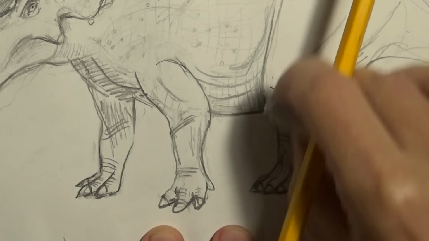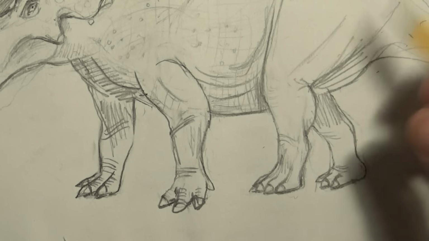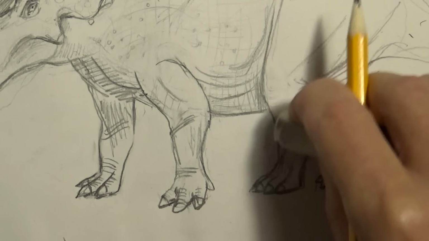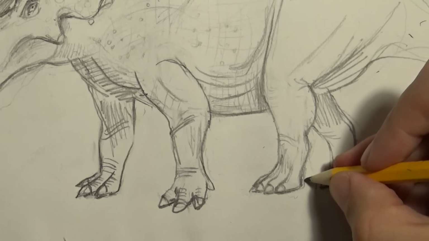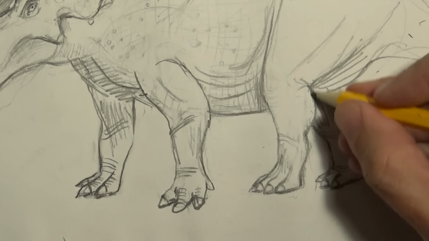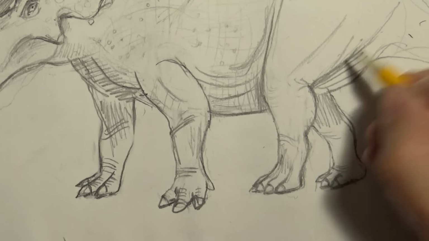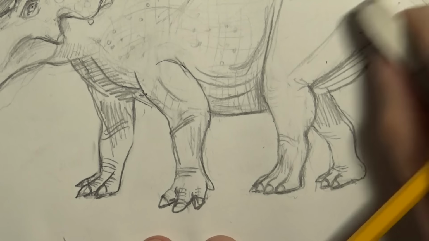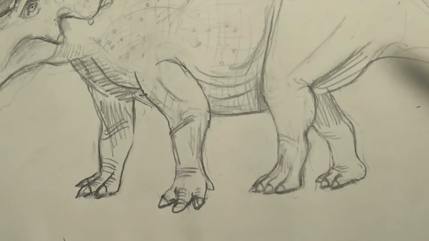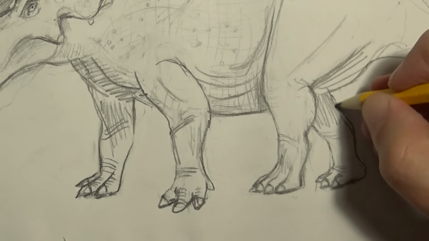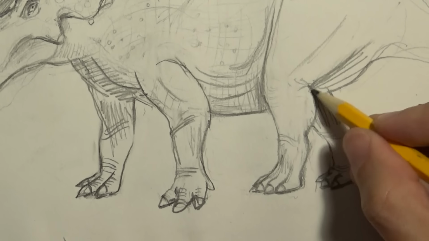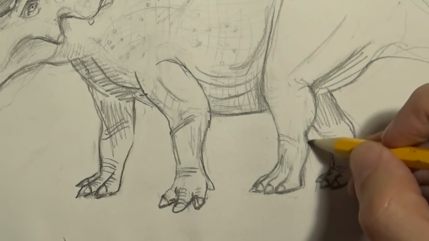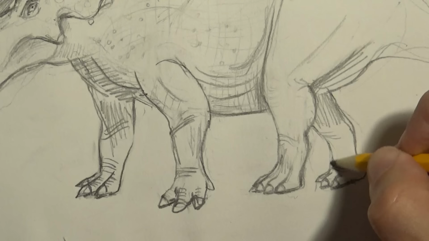Sometimes it's better with less detail, actually, to make the entire picture look more clean and clear on the most important features.